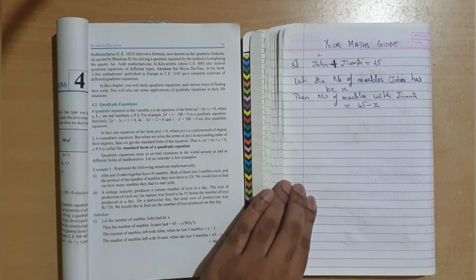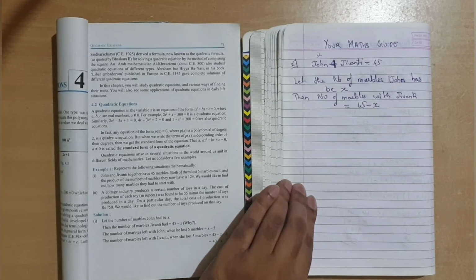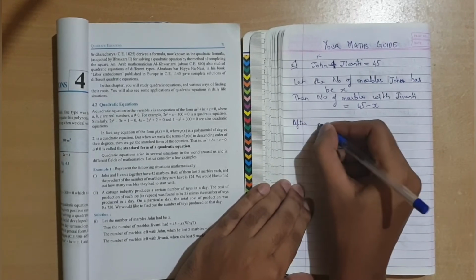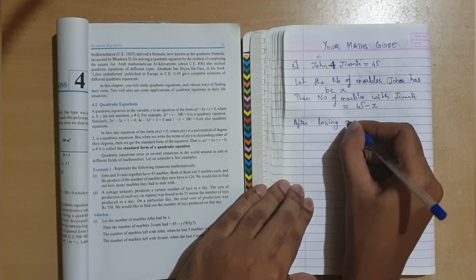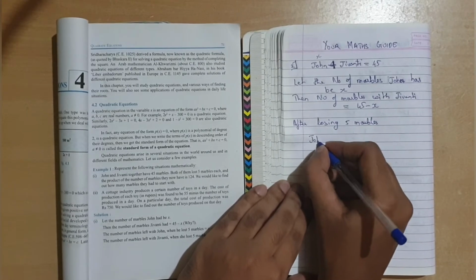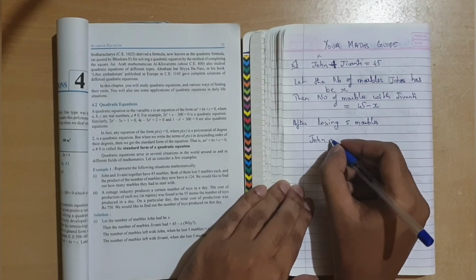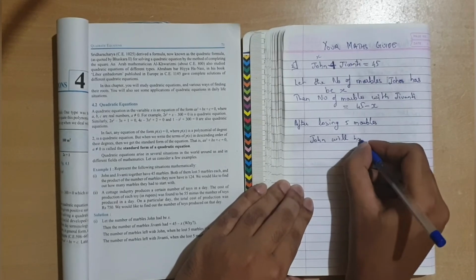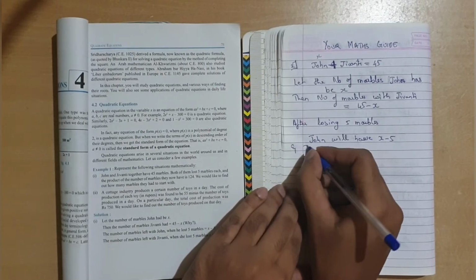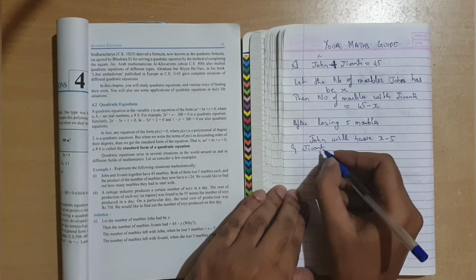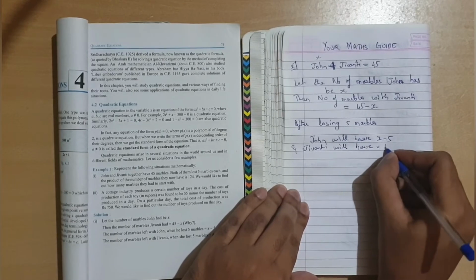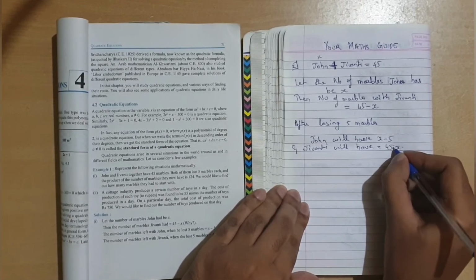Okay, now both of them lost 5 marbles. After losing 5 marbles, John will have x minus 5 and Jivanti will have 45 minus x minus 5.